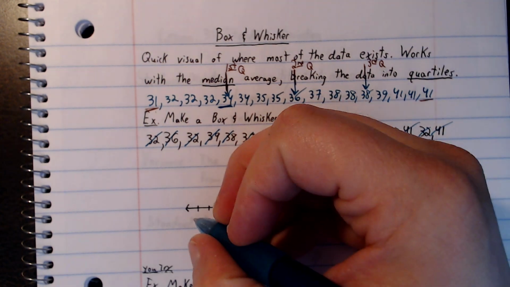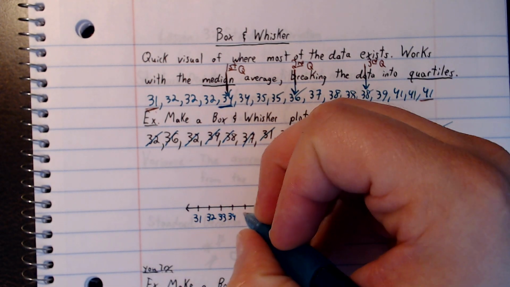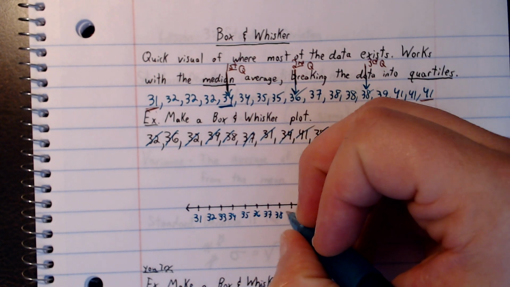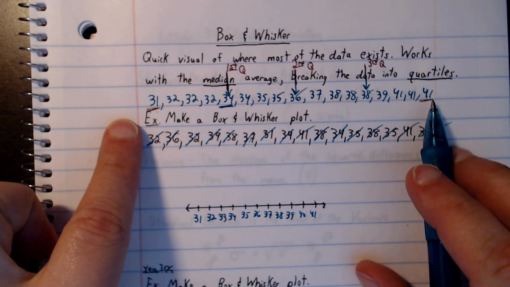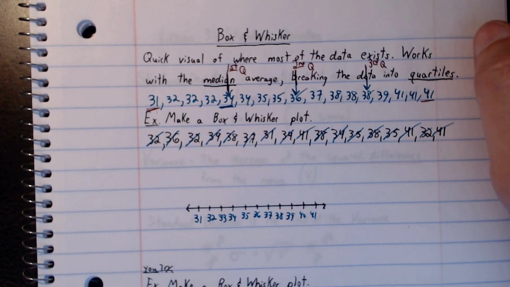So we need to label this 31, 32, 33, 34, 35, 36, 37, 38, 40, 41. All right, so it goes from our least to our greatest. And when you do stem and leaf plot, I'm sorry, I keep on saying the wrong thing. I'm going to show you guys how to do that at the end of this video.